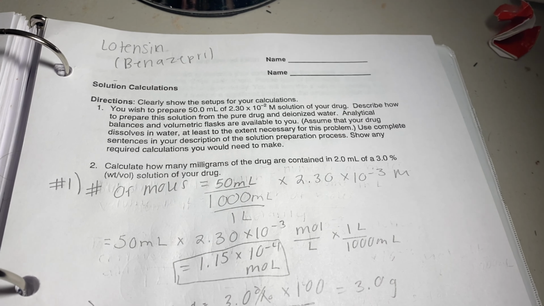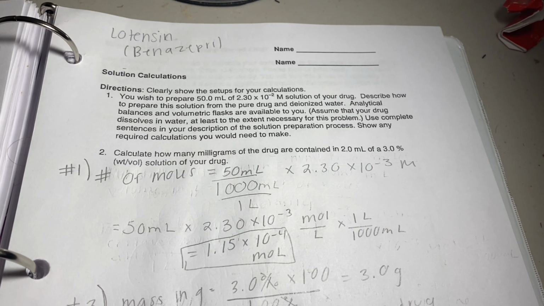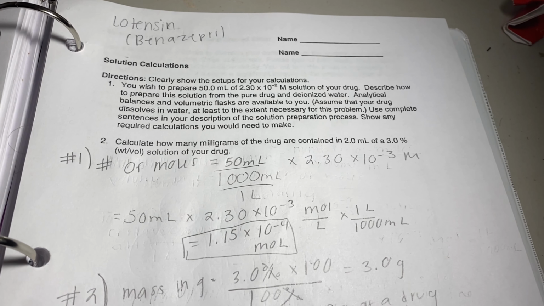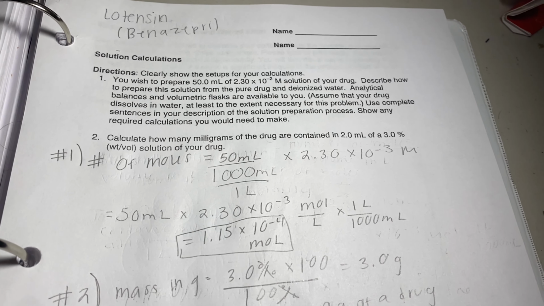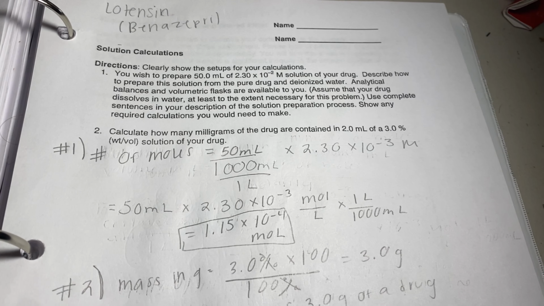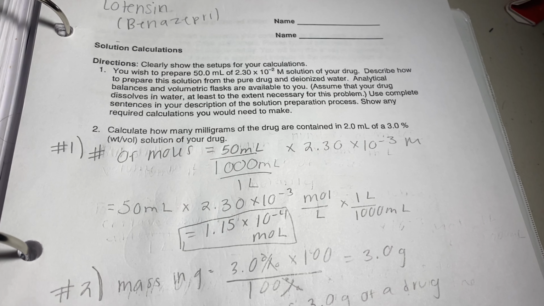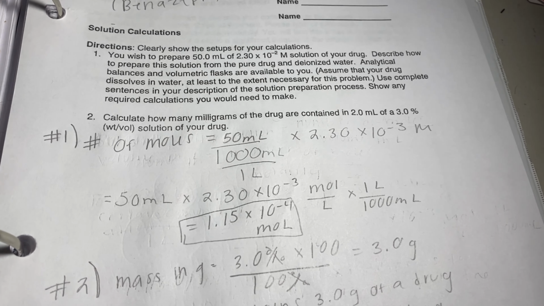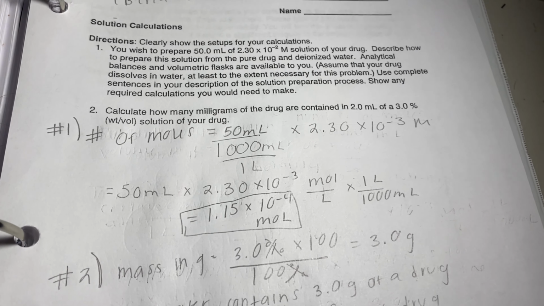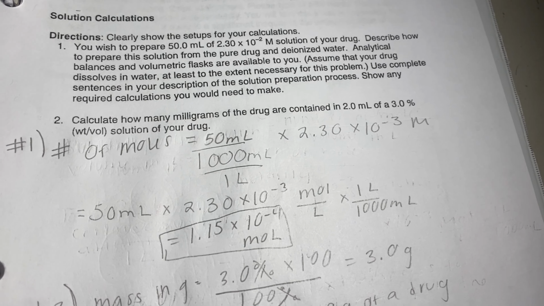Solutions calculation. Now, to make 50 milliliters of 2.30 times 10 to the negative third M solution, a certain number of moles need to be added and mixed in 50 milliliters of water to make a new solution. And that is how I found the number of moles.